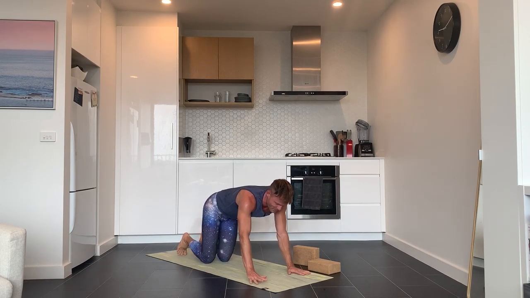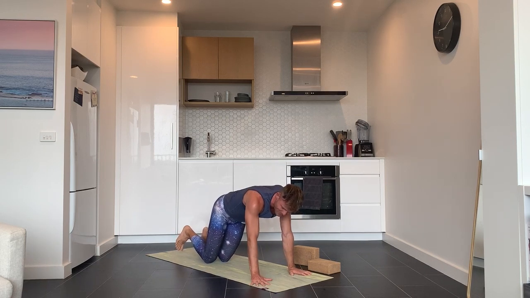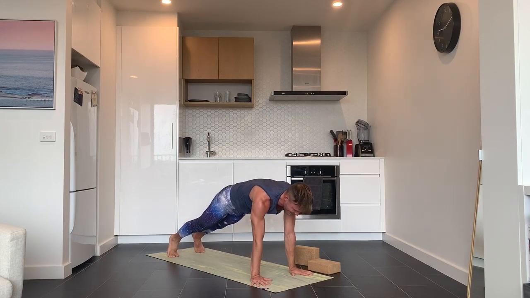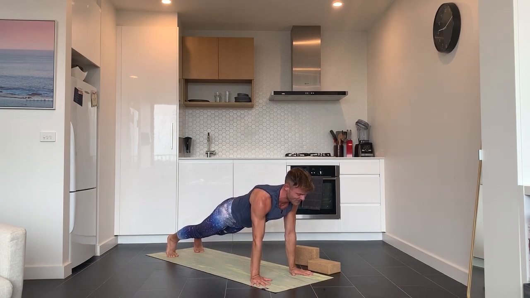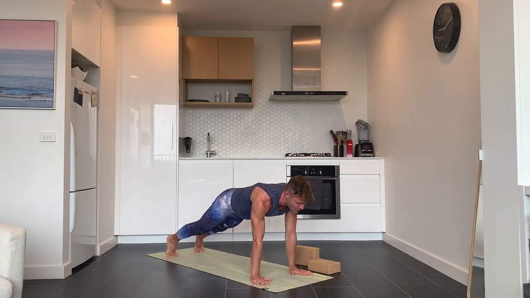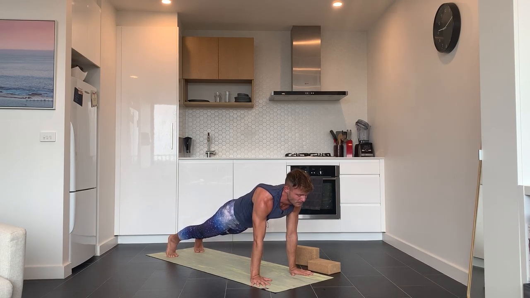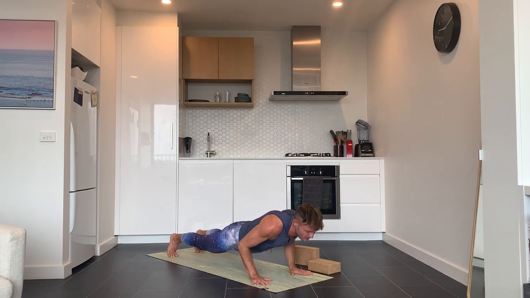Come forward to plank pose. No rest for the beautiful. Plank pose, plank pose. Chest forward, shoulders down the back. Keep your pelvis lifted to the height of your shoulders. The lower ribs pulling in. Take 1 more full inhale. Exhale to your belly, please.